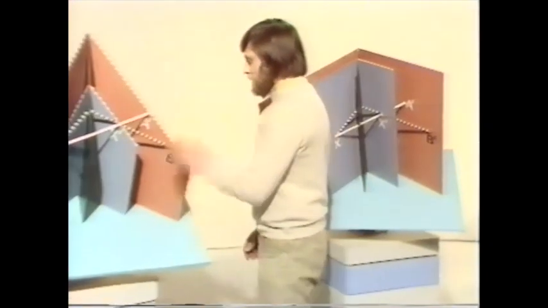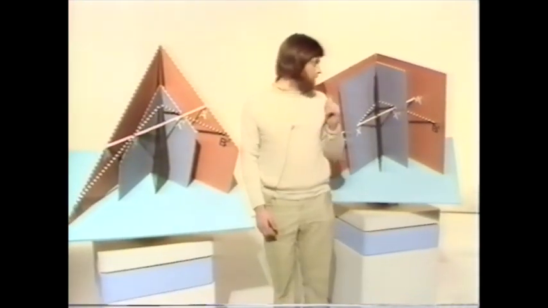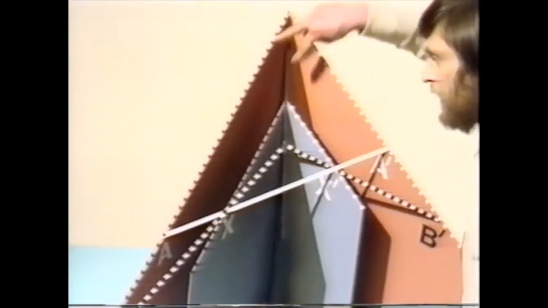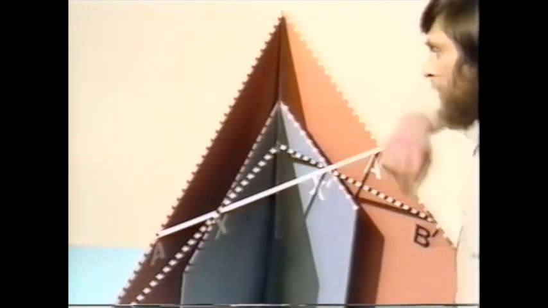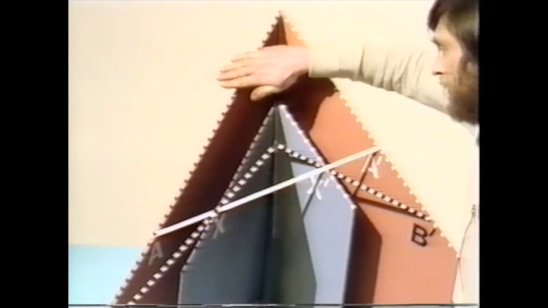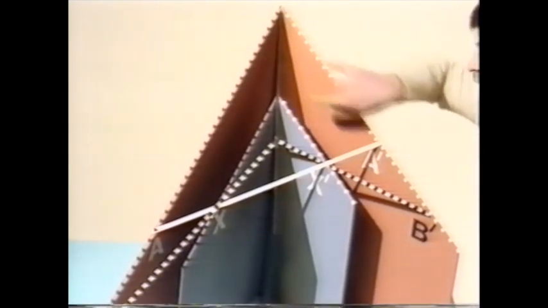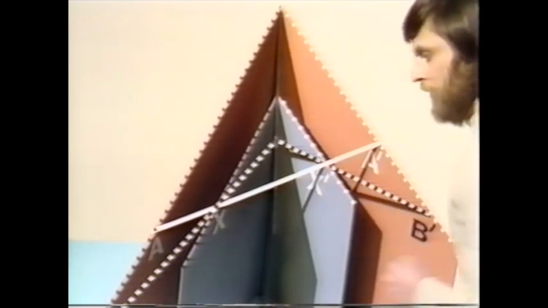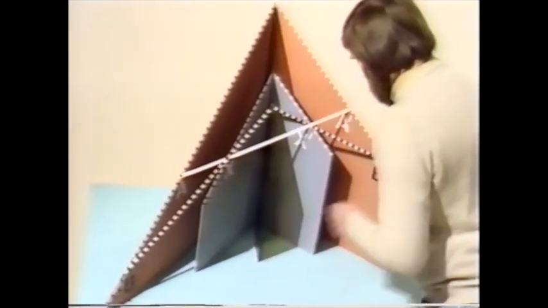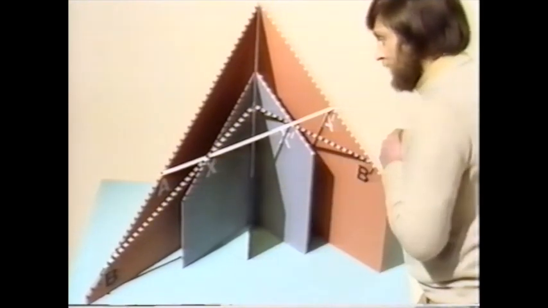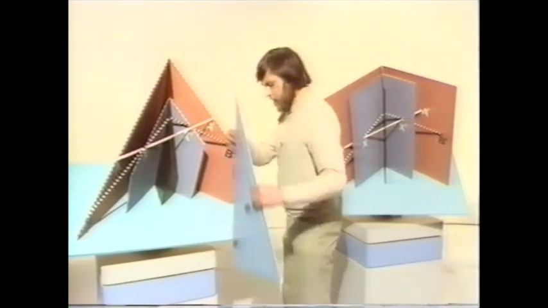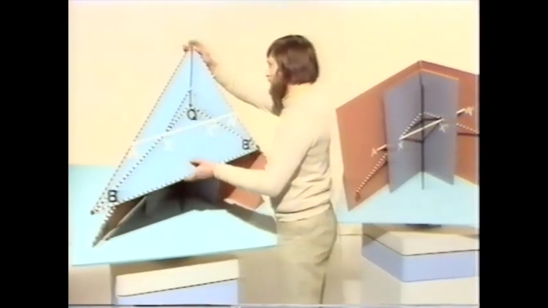Well, here I've sliced the model, and you can see that I've removed the top half. Well, now notice that this pair of black dotted lines are parallel. They're parallel because they're slices through parallel planes. And for the same reason, these white dotted lines are also parallel. They're slices through parallel planes. And I'm going to use these two pairs of parallel lines to prove that the line B dashed is parallel to A dashed. Well, let me start by putting on the plane of the cut.